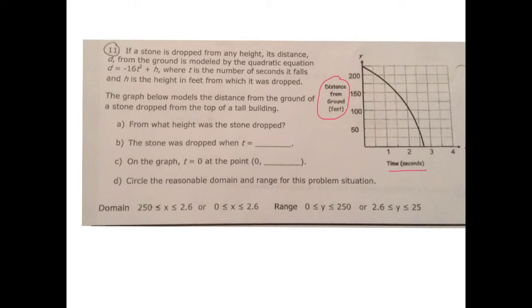This models exactly what would happen. The stone was right there when it started, and so that's what it's asking. What is the height of that red dot? Okay? I'll let you figure that part out. You can do it. The stone was dropped when t equals 0. Time hadn't started yet, and that's when the stone was about to be dropped. On the graph, t equals 0. At 0, what is that point right there? Right, so that's going to be the same answer as A.